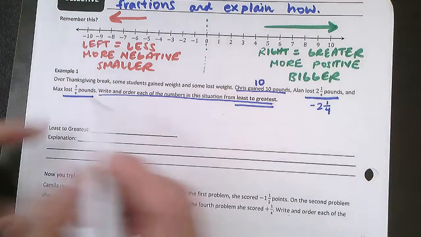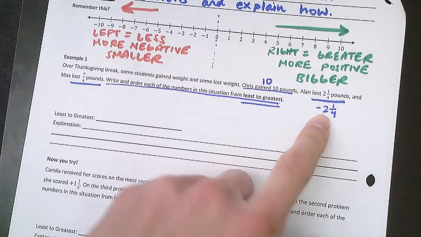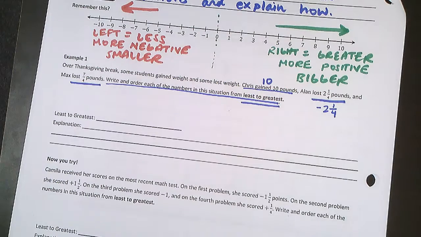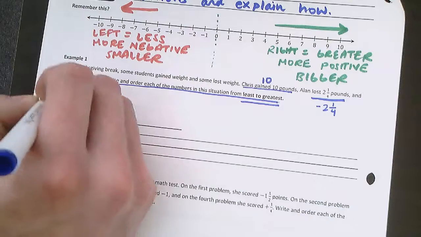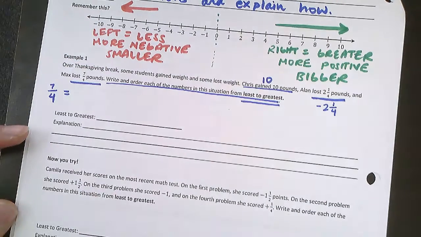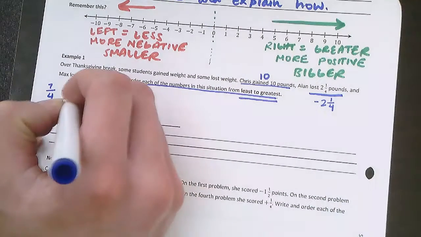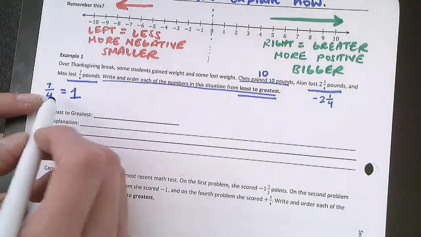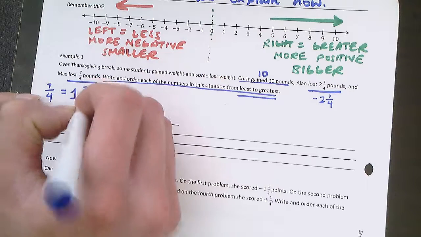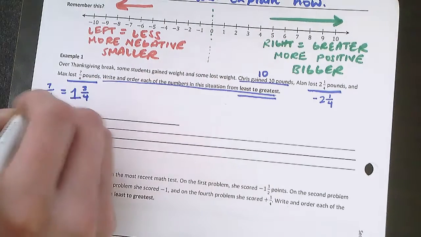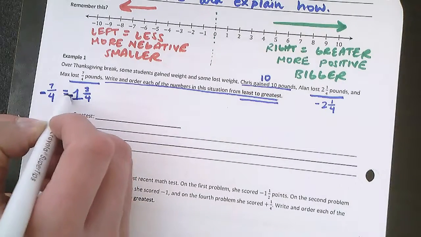Now what I'm going to do here is, because it's an improper fraction and I have a mixed number here, I'm going to turn my improper fraction into a mixed number. So 7/4 is the same thing as, you think to yourself, how many times can 4 go into 7? It can go in one whole time, and I would have a remainder of 3. So I would have 1 whole and 3/4. So negative 7/4 for losing 7/4 pounds is the same thing as negative 1 3/4.